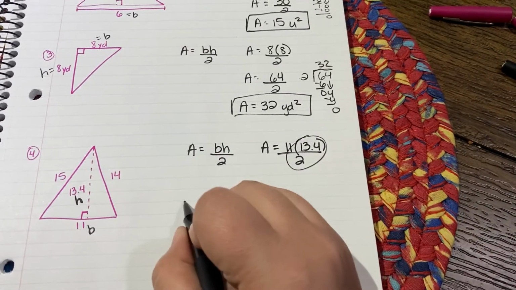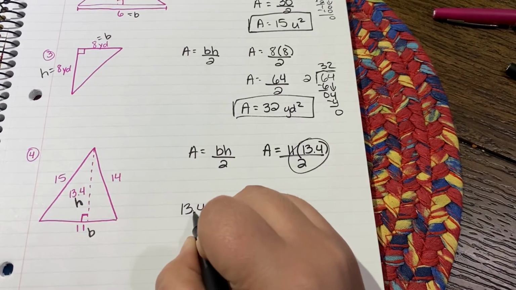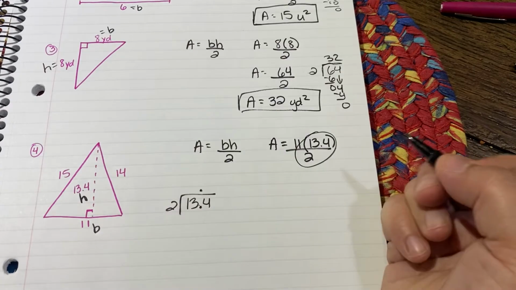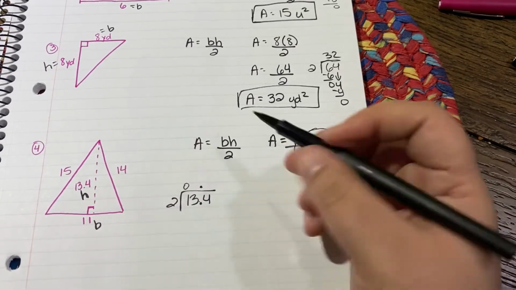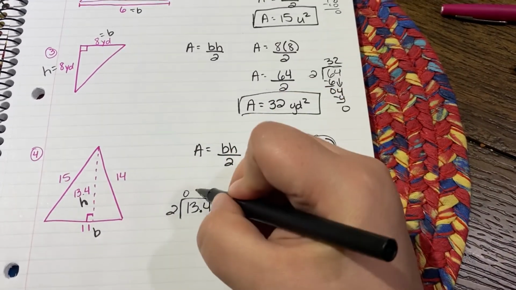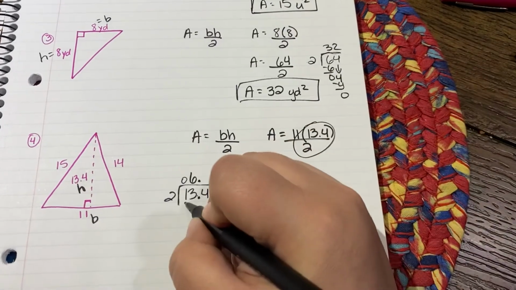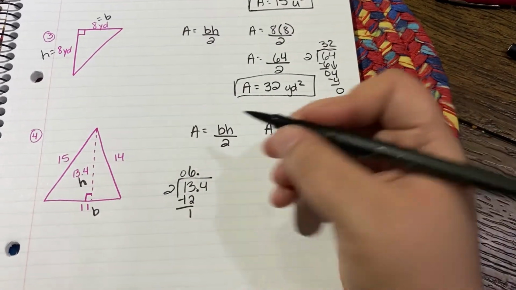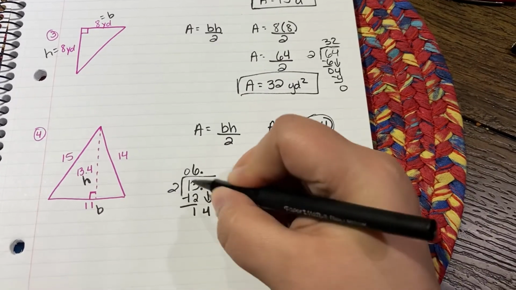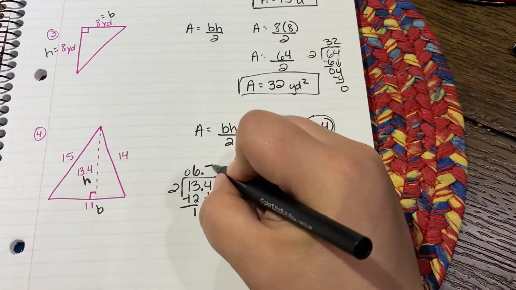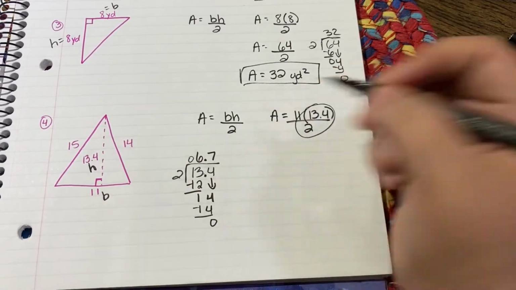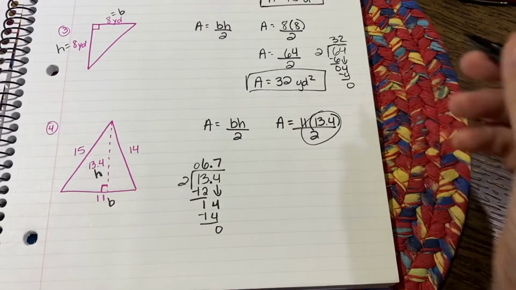So top in 13.4, divide by 2, drag the decimal up. All right, 2 can't go into 1. 2 can go into 13 6 times, which is 12. Subtract, you get 1. And then bring down your 4. 2 goes into 14 7 times. Decimal was already there. So 6.7, but that's not my answer.